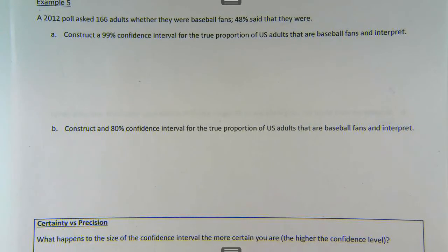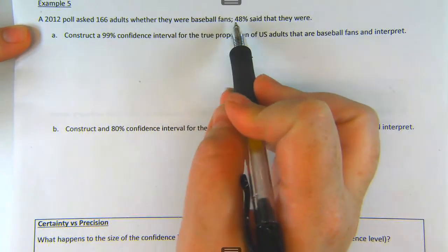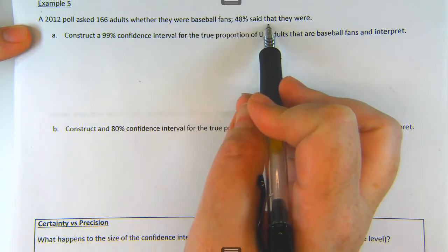Let's go through two examples finding confidence intervals. It's going to be a three-step process that we go through for these. So we have this poll that asked 166 adults whether they were baseball fans. 48% said that they were.